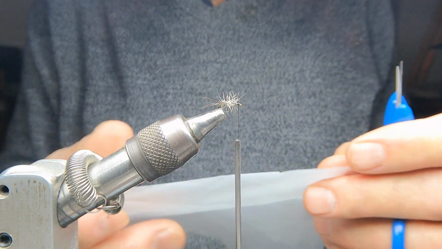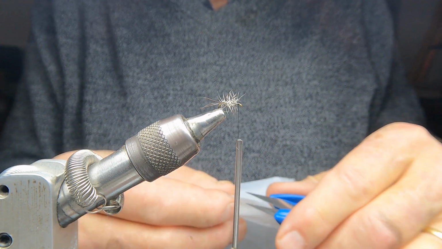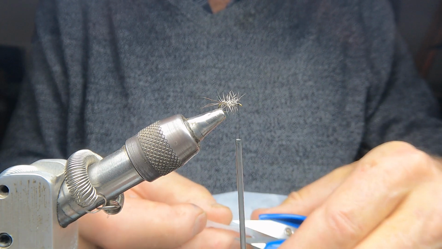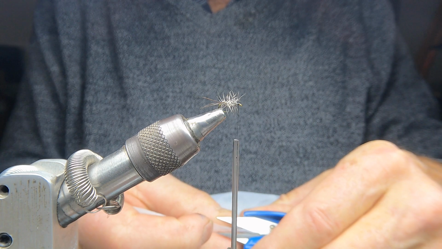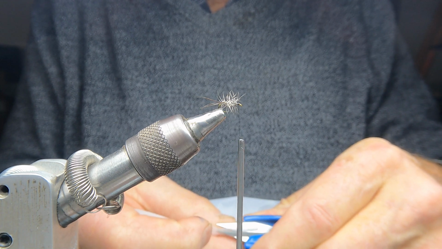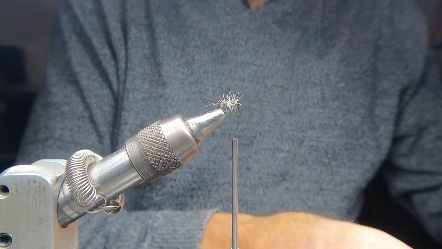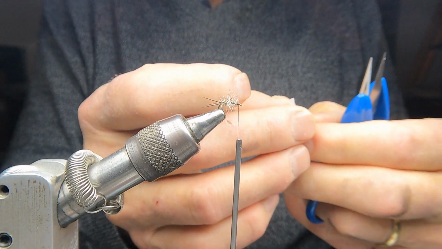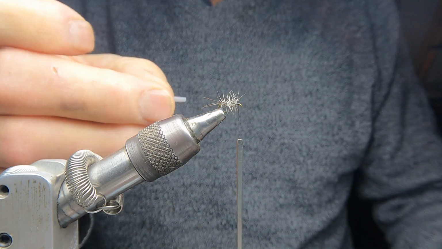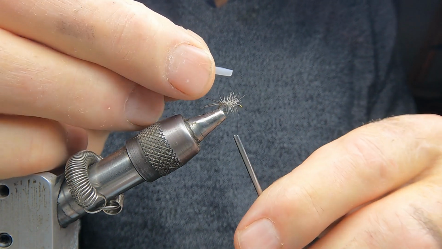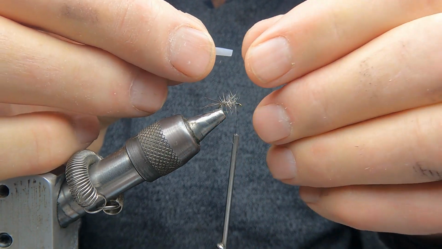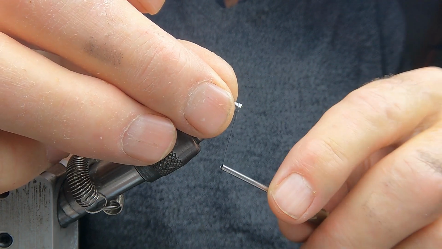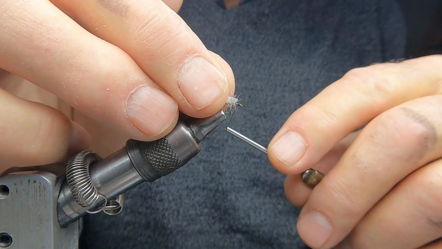This is thinner than I would like. This is a 1 mil material, so I'm doubling it up. By cutting down the seam, I basically double up the CPE. I'm cutting a 2 millimeter wide strip, approximately, by about 15 millimeters to give me something to work with to tie in. But I will trim it down later to hook shank length, which is typical of the midges and mayflies as well.